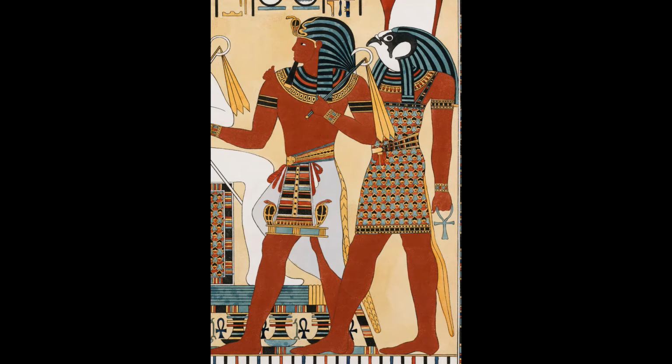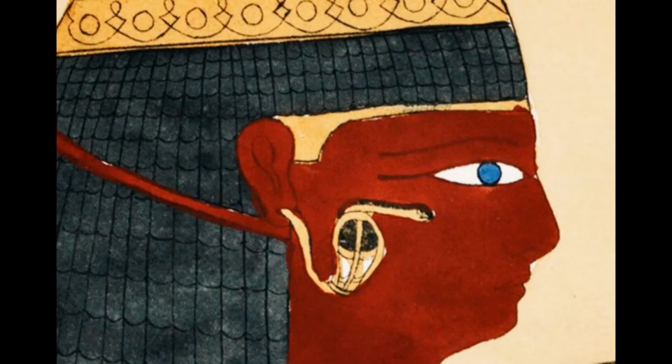This is so that we can simultaneously display the back and the front of the head, where at the front we can still see the nose and the mouth. Now, the eye is not drawn in profile. The eye is drawn as if it is looking directly at the viewer.